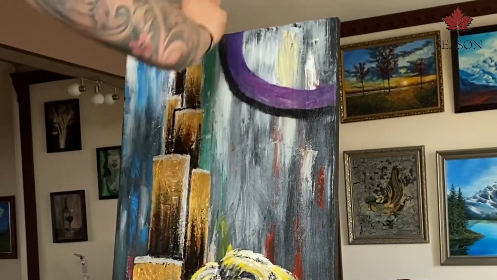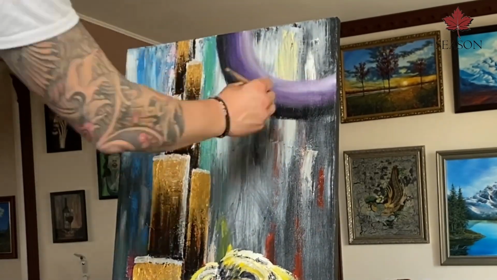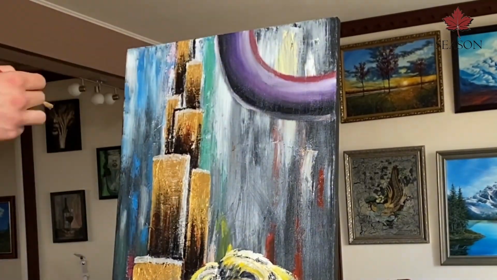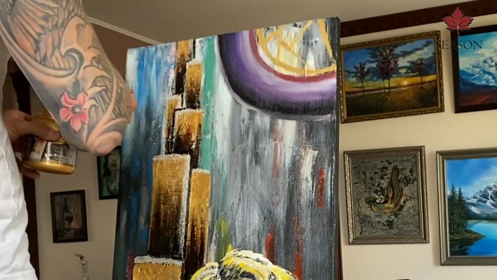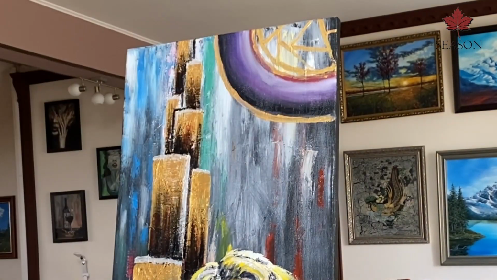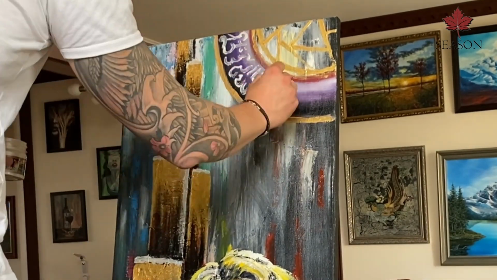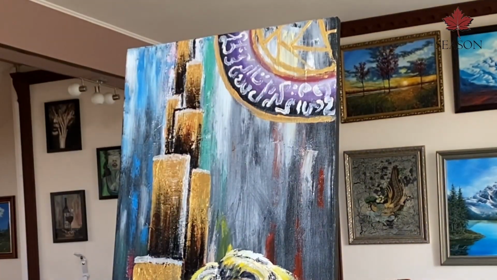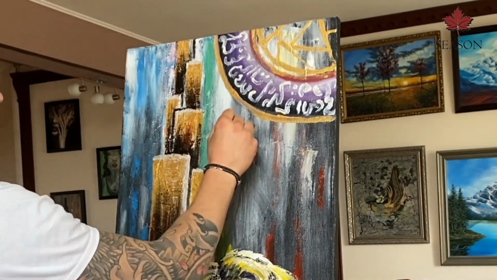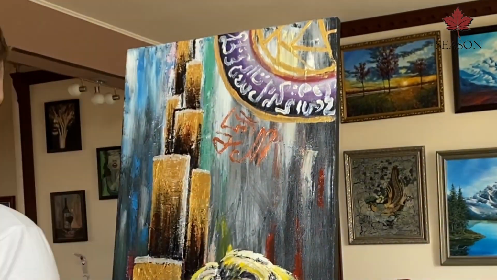I decided to draw the sun in the same style, with a combination of Arabic letters. Also, instead of sunlight, I will use Arabic lines.